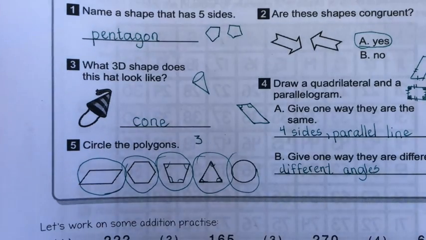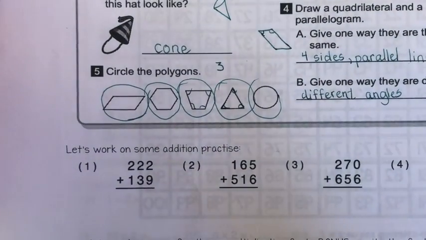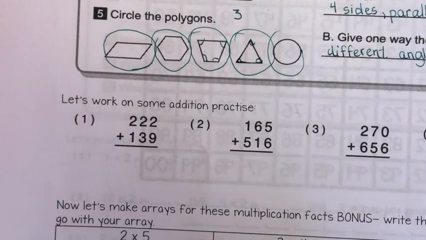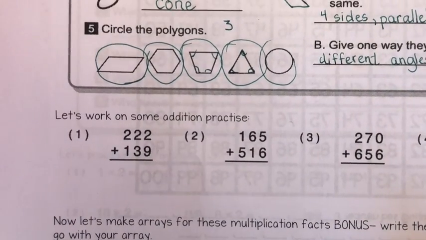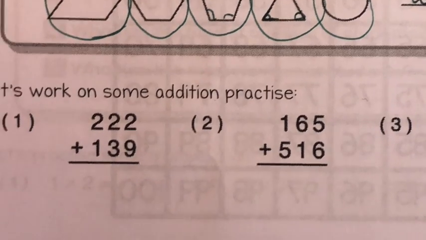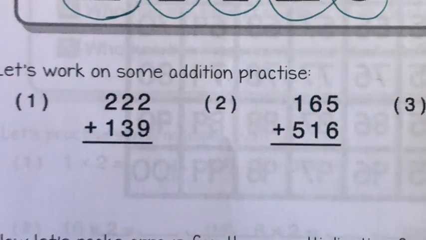All right, let's work on some addition practice, guys. So some of these you're gonna need to regroup and some of these you aren't. Okay, I'm gonna zoom in and hopefully I can show it to you right on the paper rather than having to use the board. Okay, let's see. Oh, I can totally do this. Okay, so 222 plus 139.